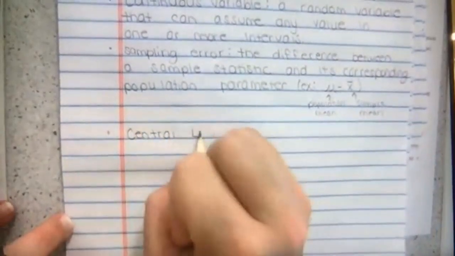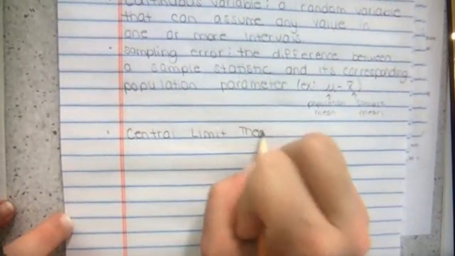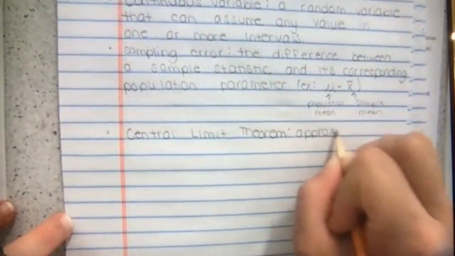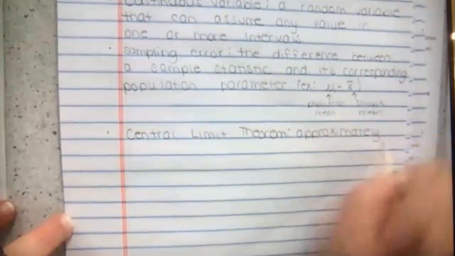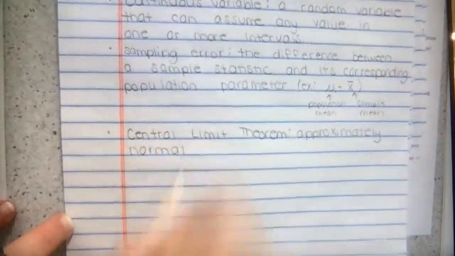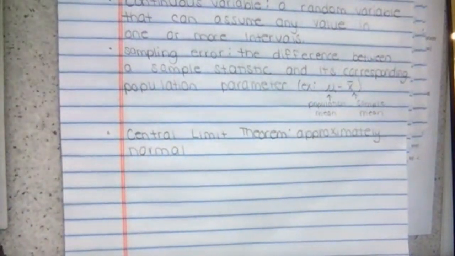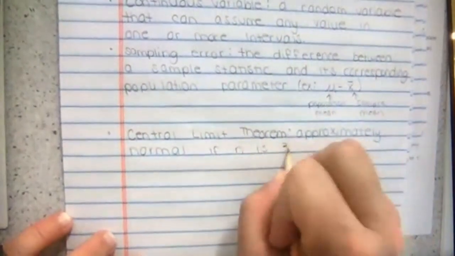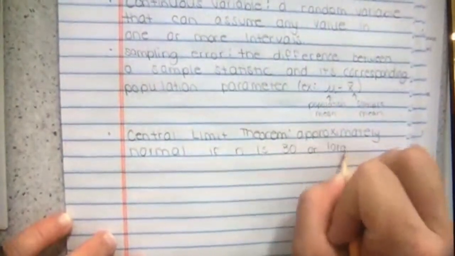The next thing is the central limit theorem. So for a central limit theorem, remember it's going to be approximately normal if n is 30 or larger. Our central limit theorem tells us it's going to be approximately normal if n is 30 or larger.